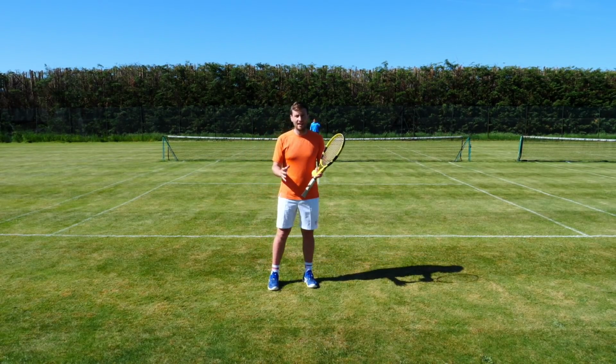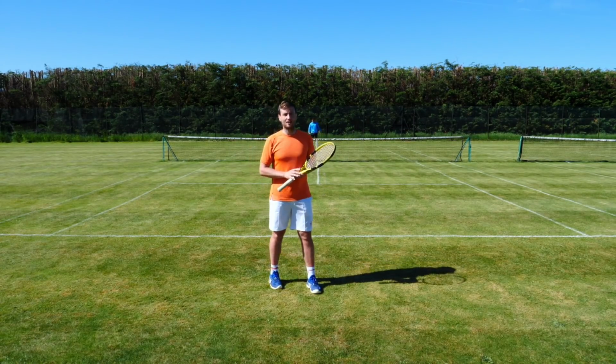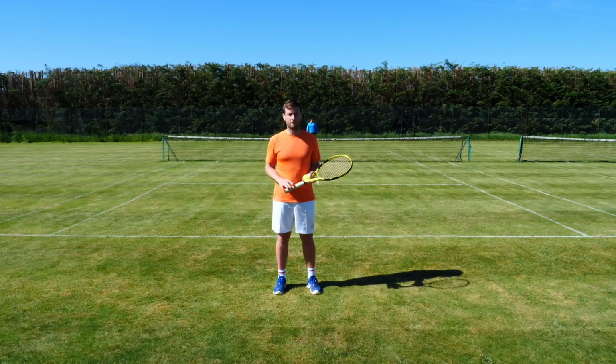If you can get there and you have a little bit of angle to play with, then why not try and go for that angle? And then you could try and play the point out from there.